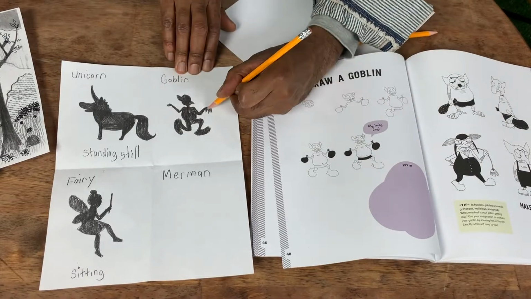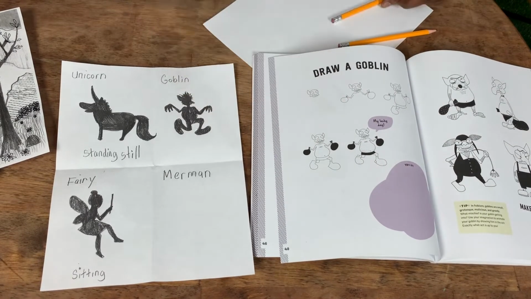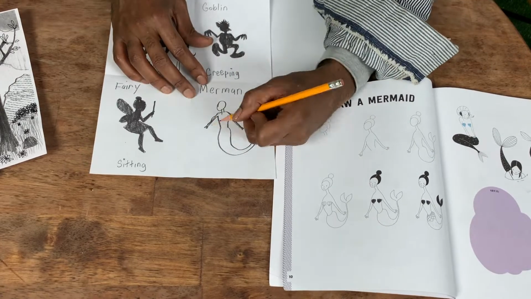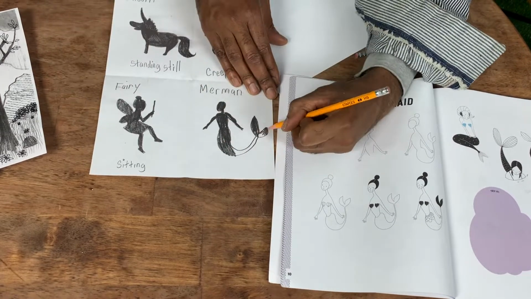Oh, I'm going to make him really creepy with long fingers. And luckily my hero unicorn has two BFFs, the merman and the fairy. So that goblin better watch out.